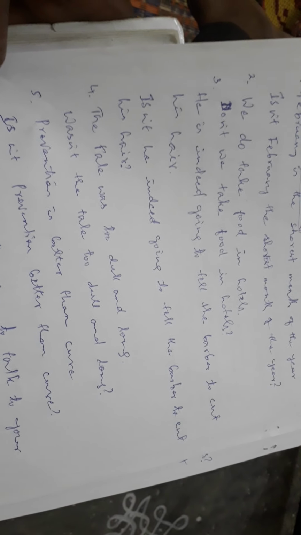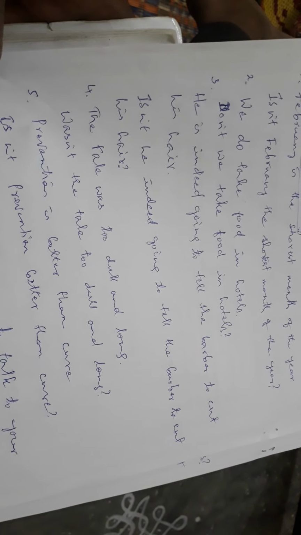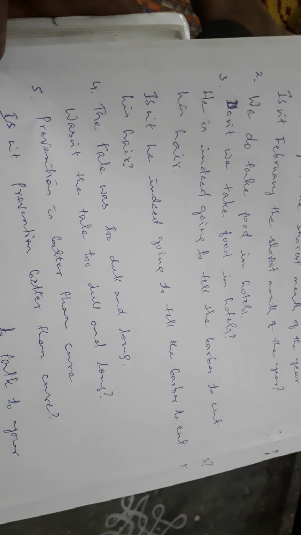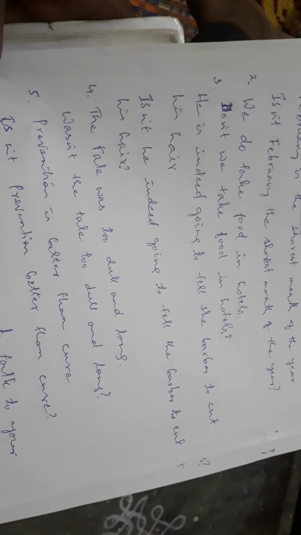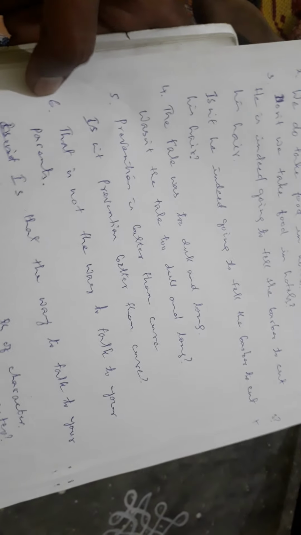Fourth example, the tale was too dull and long. So when it is changed to interrogative, we see the verb in the beginning. Wasn't the tale too dull and long? And fifth one, prevention is better than cure. This is really an apt time to understand this concept better. Prevention is better than cure. Isn't prevention better than cure? Is, the verb is coming in the beginning, so that takes the form of interrogative.